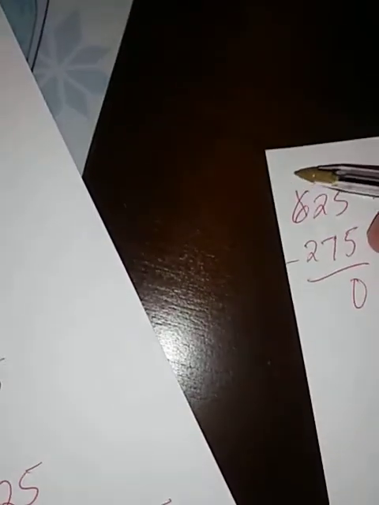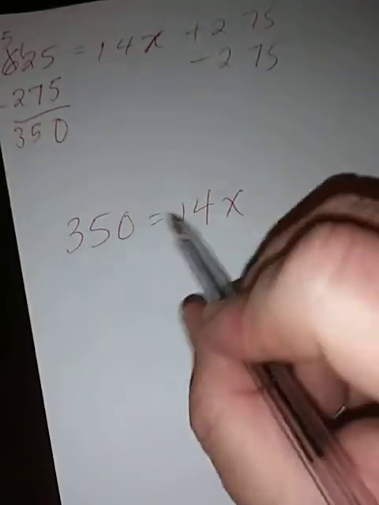Zero. 5, 3. So that's 350. Divide, okay, so now we have this. We're going to divide by 14.